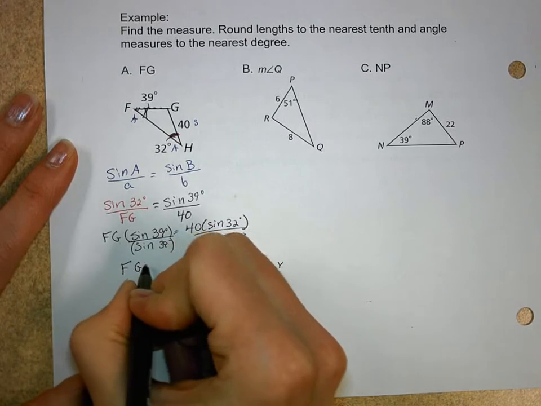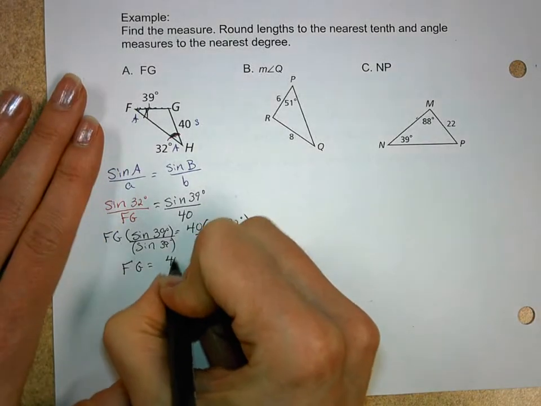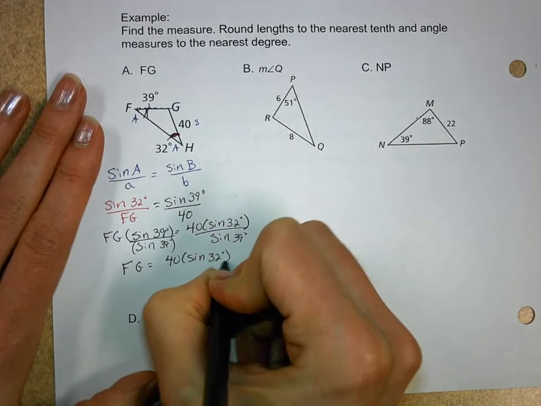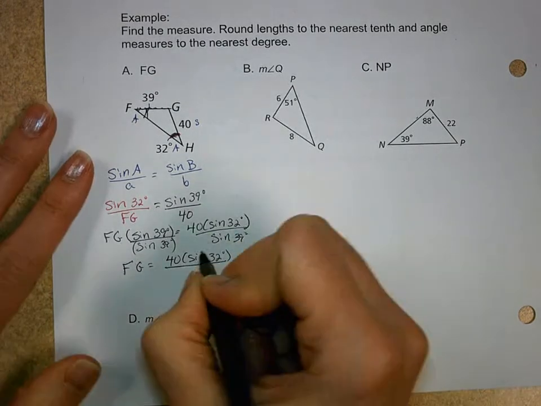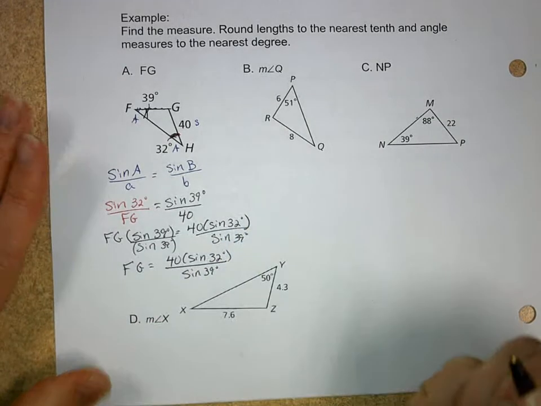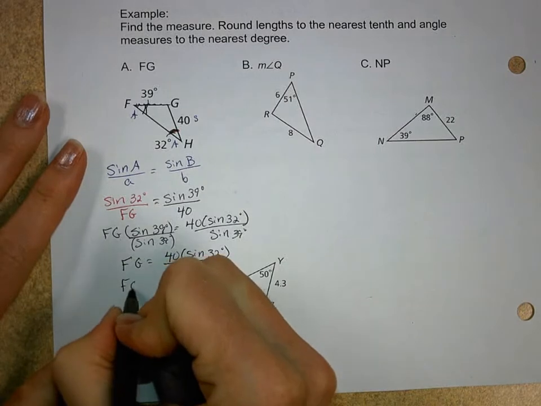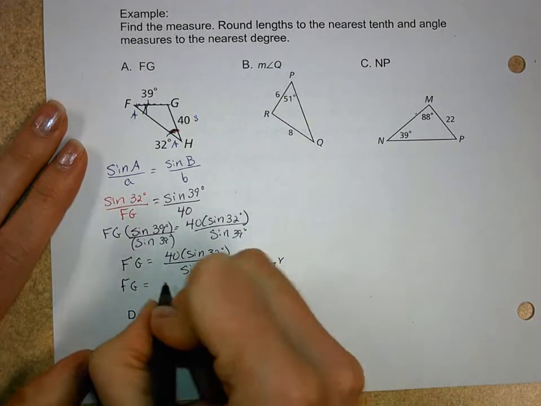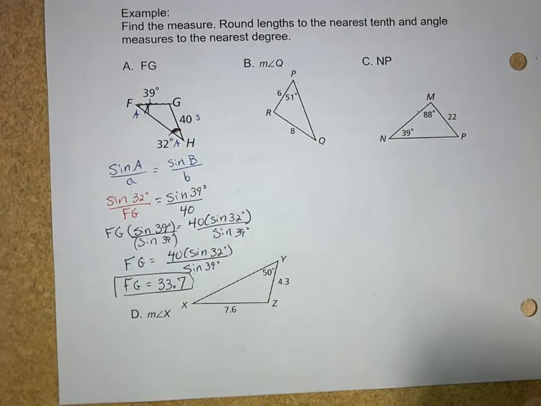So the length of segment FG is going to be 40 times, I'm sorry, my voice is killing me here, times the sine of 32 degrees all over the sine of 39 degrees. So then you just have to punch it into your calculator. And if we're doing sides, let's just go to the nearest tenth right now because we're going to get a lot of complicated values. So the length of segment FG is going to end up being 33.7. And so that is the length of our segment. All that work for one simple little thing, but I promise it's very doable when we work with this one.